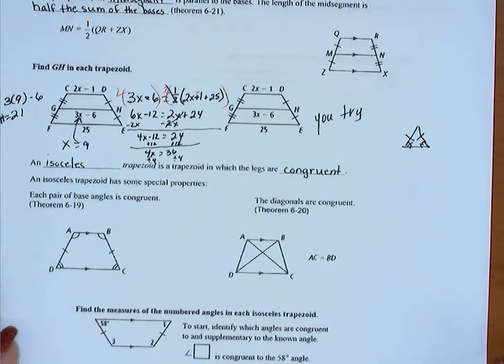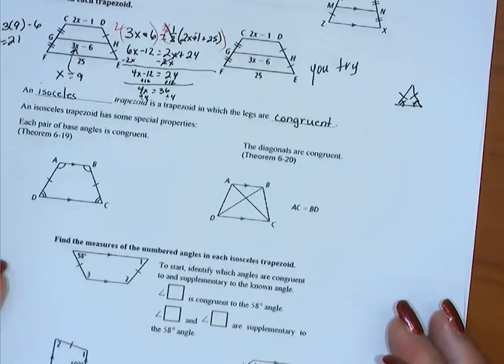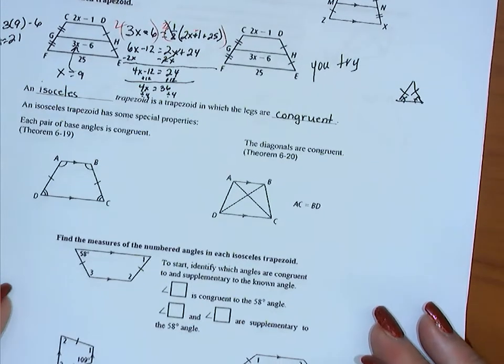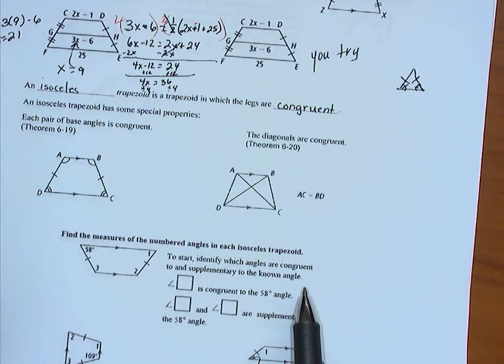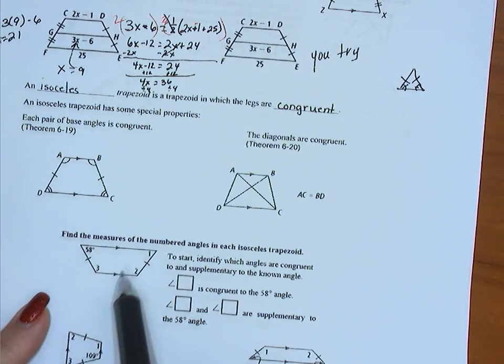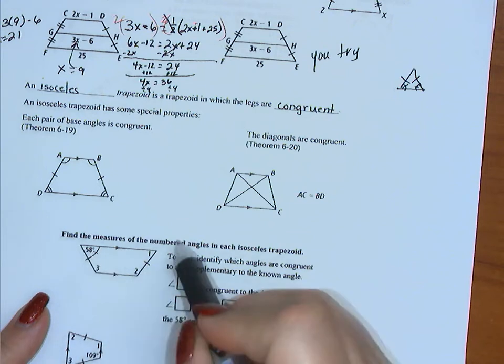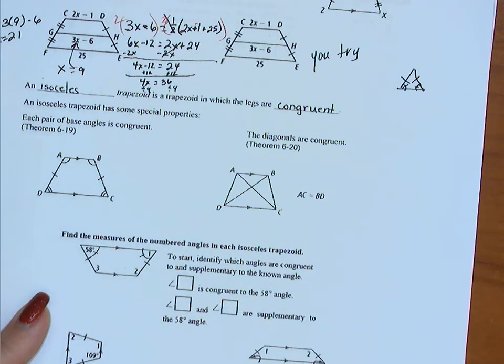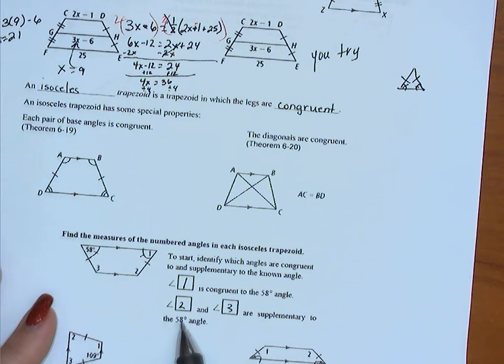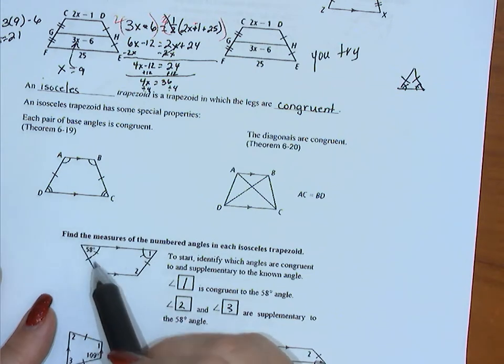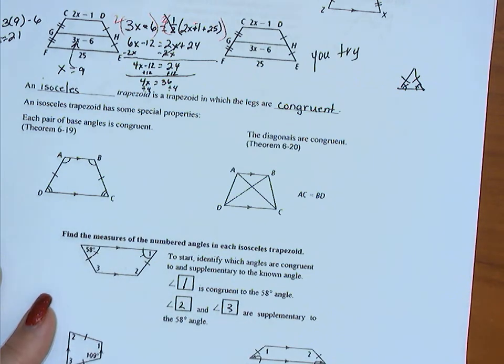Okay, with that information, I'm going to find the measure of the numbered angles in each of these isosceles trapezoids. So the first thing to do is identify which angles are congruent. So these are the parallel lines. That means these angles right here are congruent to each other. So the base angles are congruent. So angle 1 is congruent to the 58-degree angle. Angle 3 and 2, or 2 and 3, are supplementary angles to 58. So these two angles are going to add up to 180 degrees.